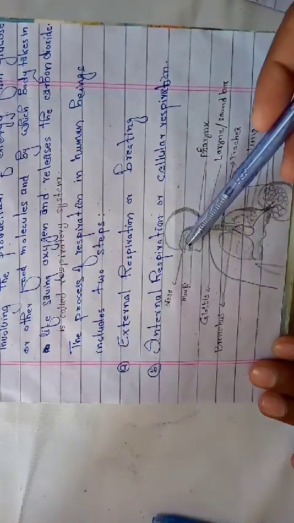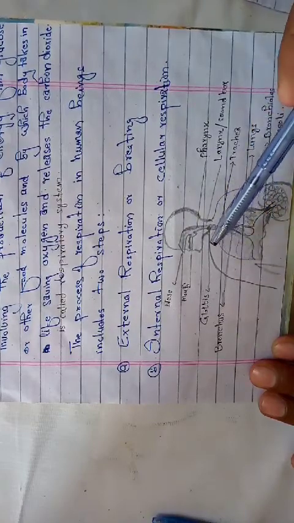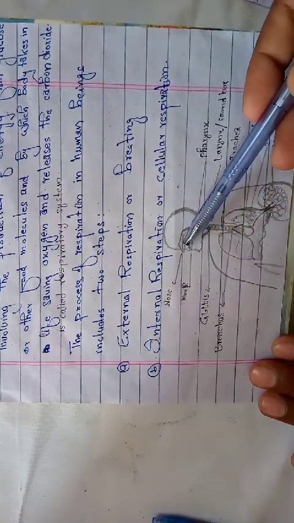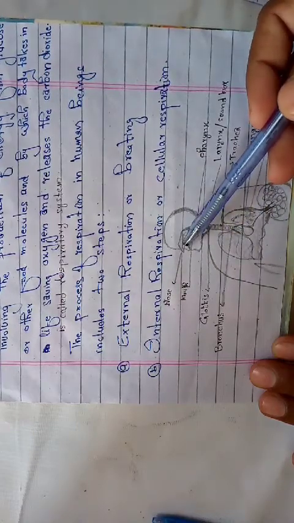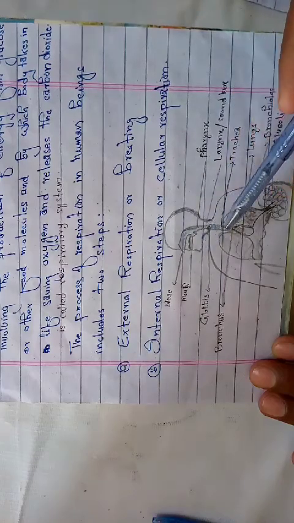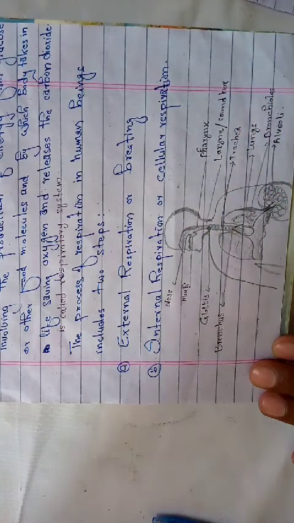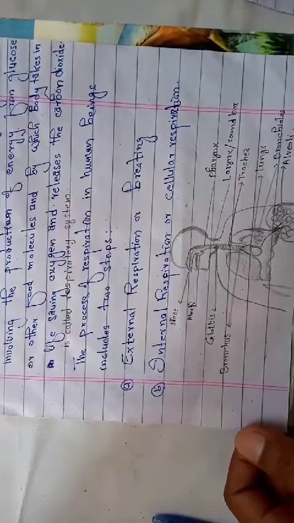Along with this, there is also mucus in our nose, or nostril, which prevents harmful germs and dust particles from entering our body.